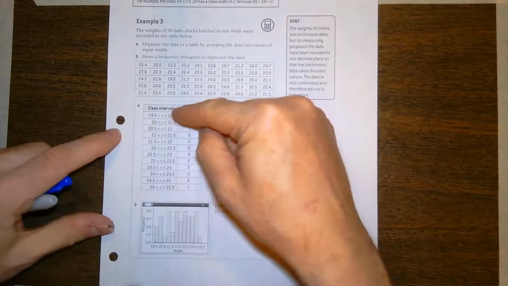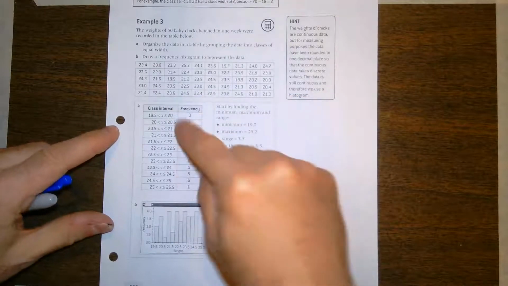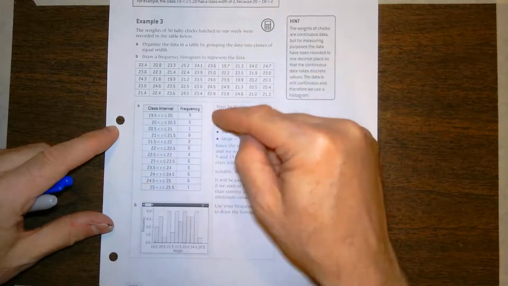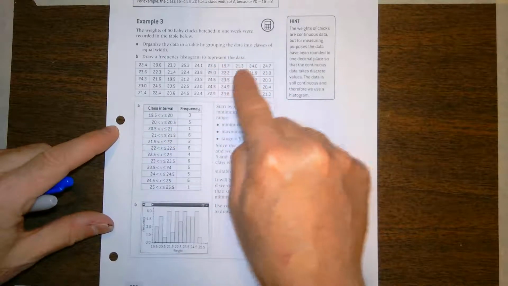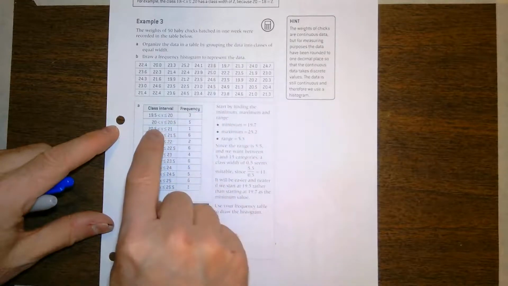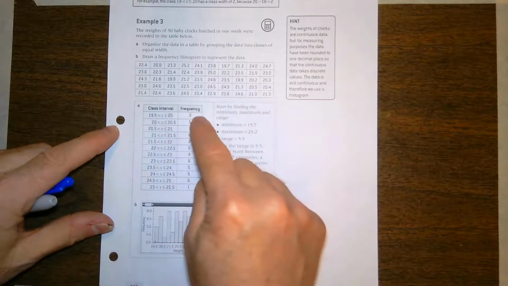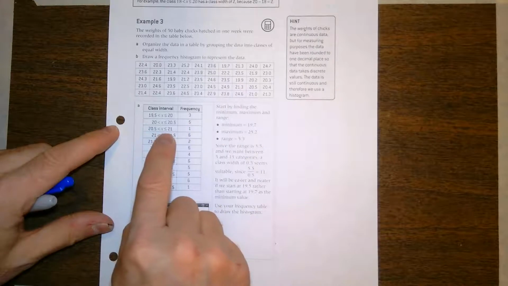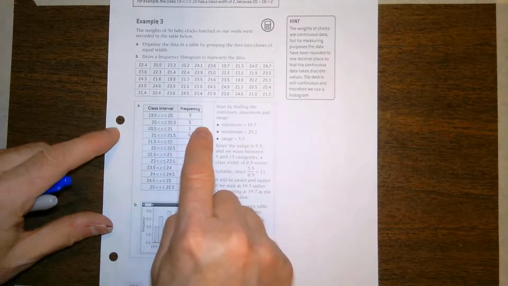And again, these class widths cannot overlap, and they have to be equal widths. Then we go and look at our data and ask, how many chicks were in this interval, 19.5 to 20? Well, there are 3 of them. How about 20 to 20.5? There were 5 of them. 20.5 to 21, including 21, only 1.